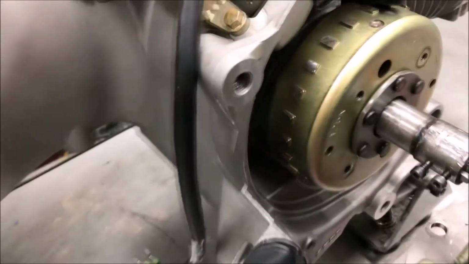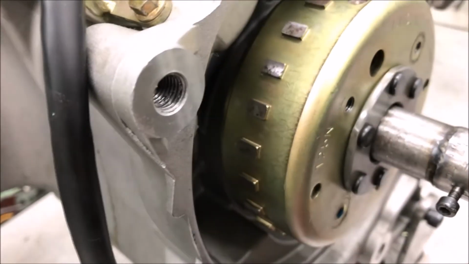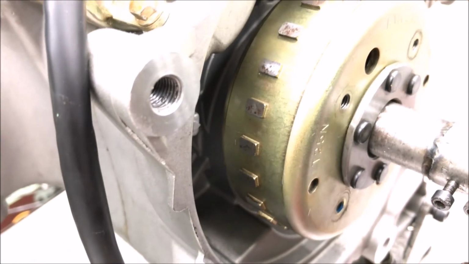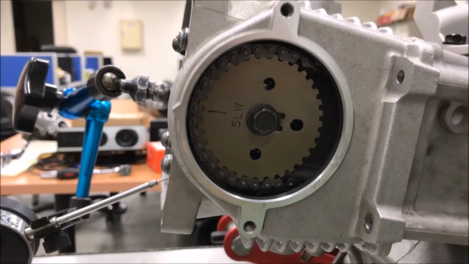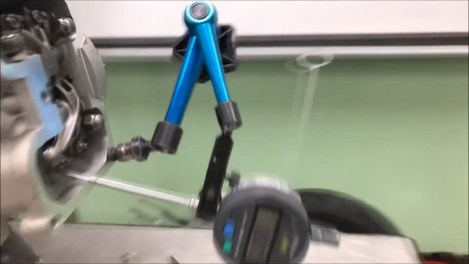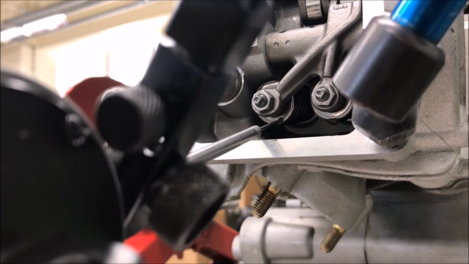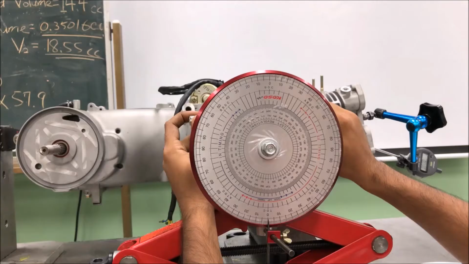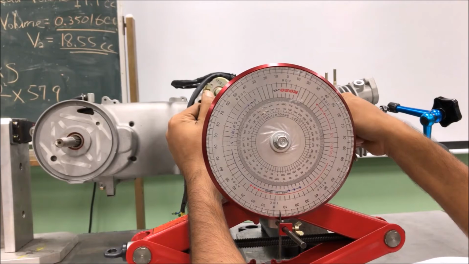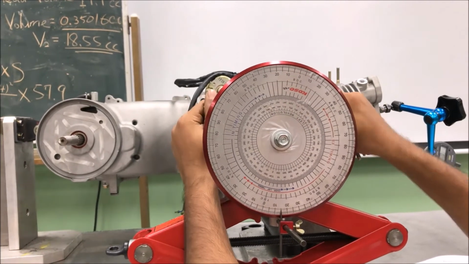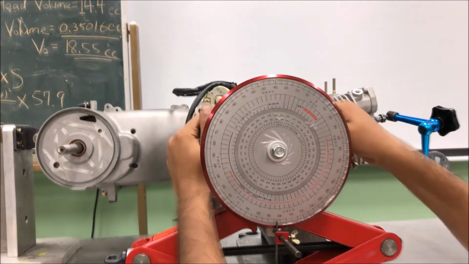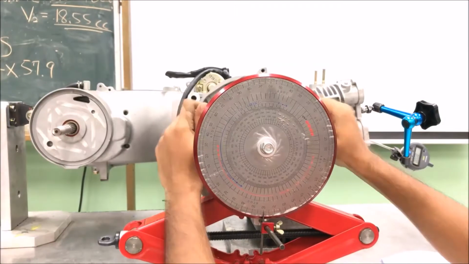We must make sure that the piston is at top dead center, and the dial gauge is now mounted on the exhaust valve. As we drive the crankshaft, for every 5 degrees we observe the dial gauge for readings.